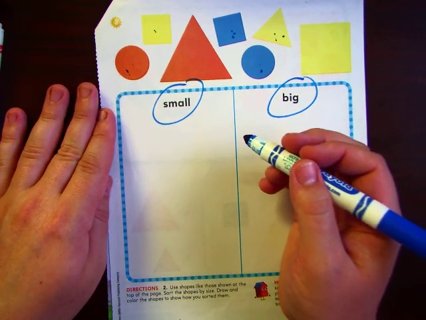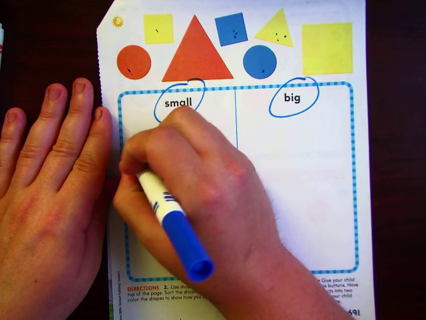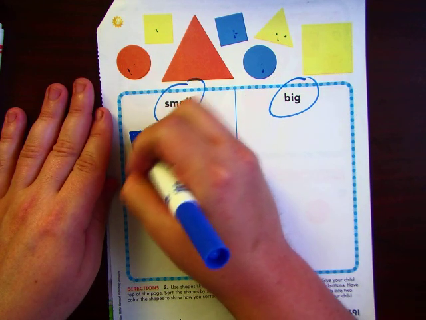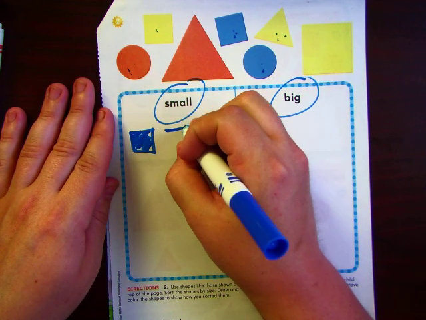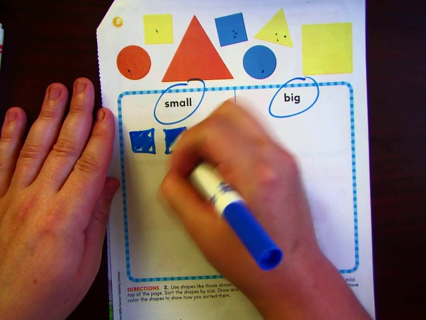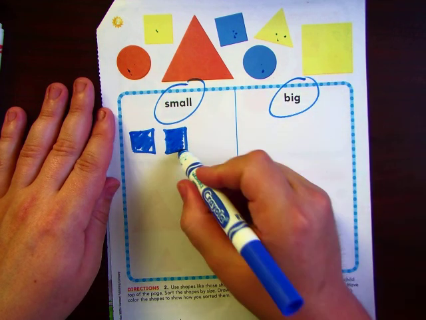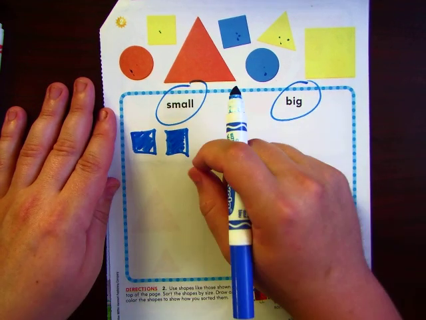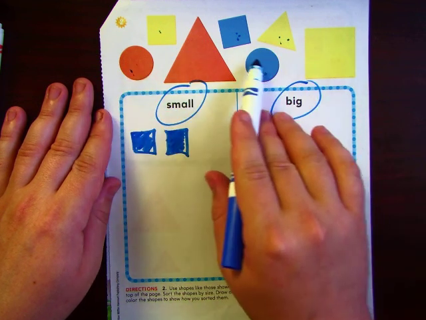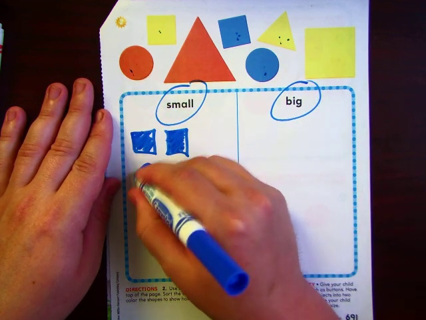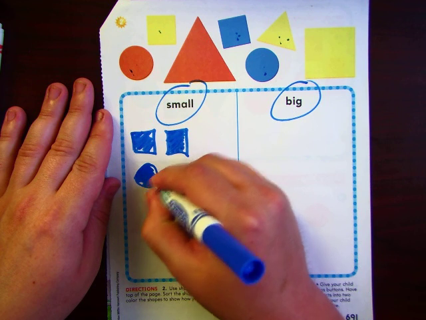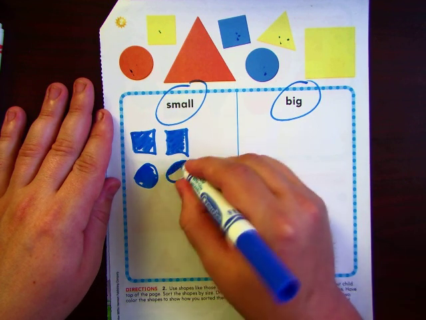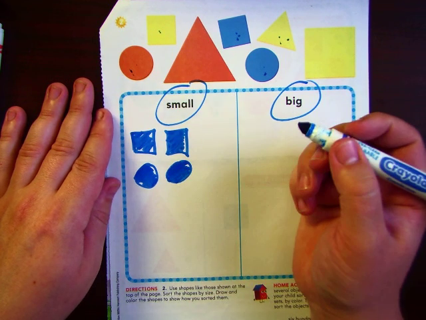Let's draw all our small shapes. So we have 2 small squares. 1, 2. So now we're collecting our data, and then we'll record it on a graph. Okay, so 2 small circles. And 1 small triangle.